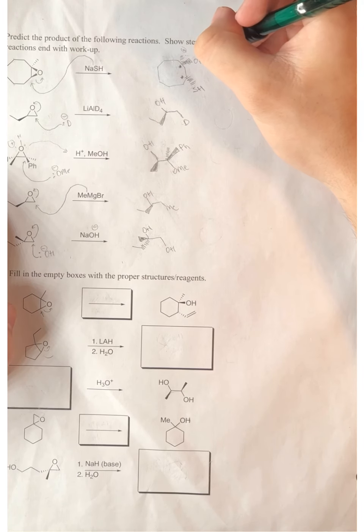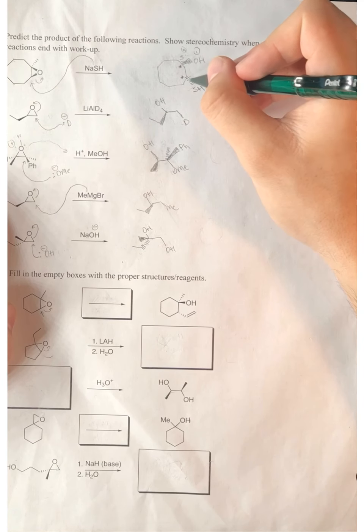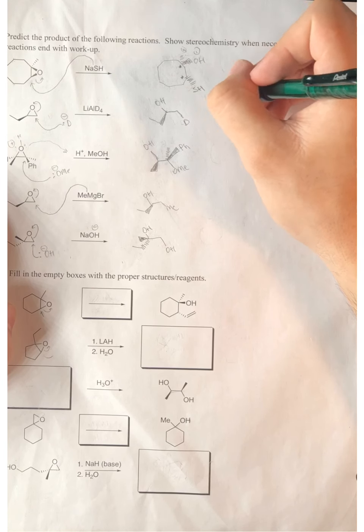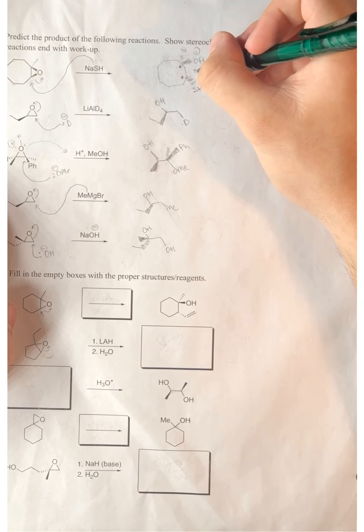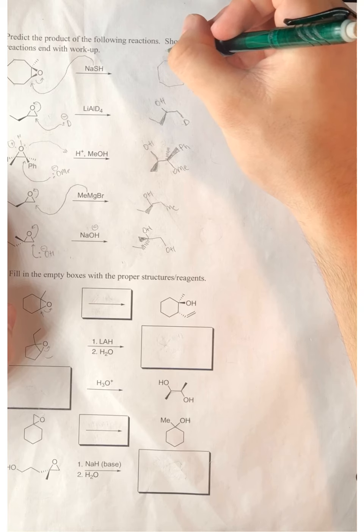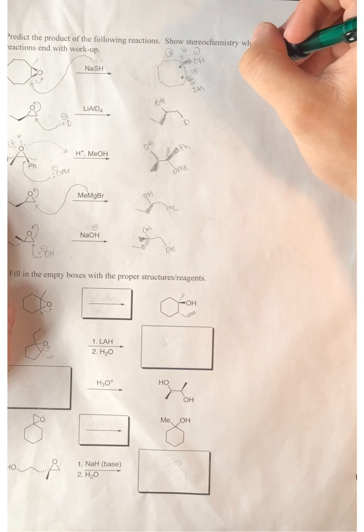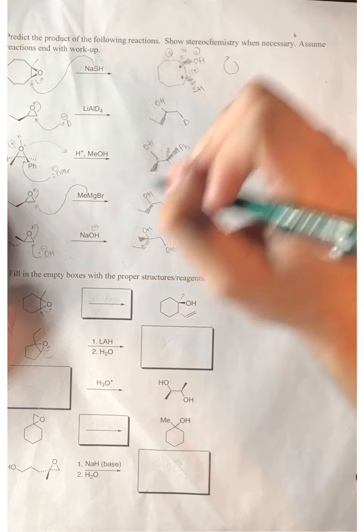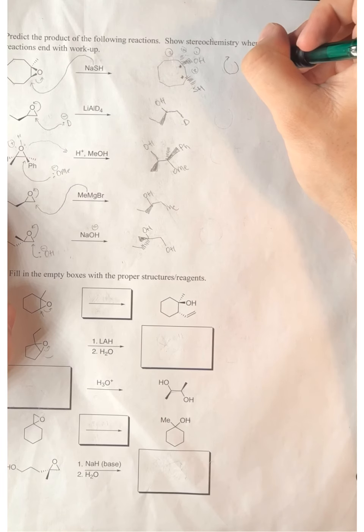This OH group is going to be our priority number 1. This carbon, because it connects to another carbon, which connects to an SH group, is going to be our priority number 2. And this carbon, because it connects to other carbons, is going to be our priority number 3. So if we notice, the rotation goes this way, which is going to tell us it's an R configuration.